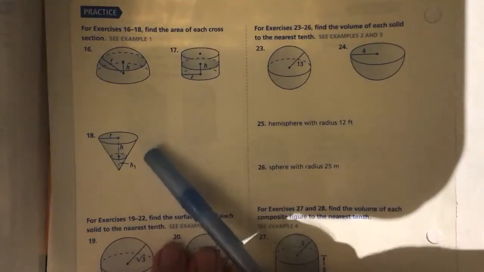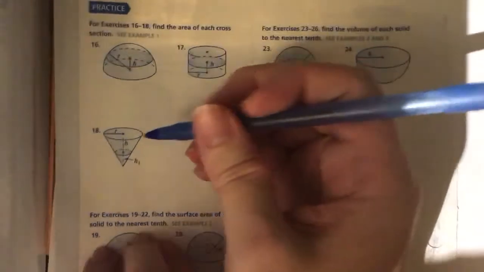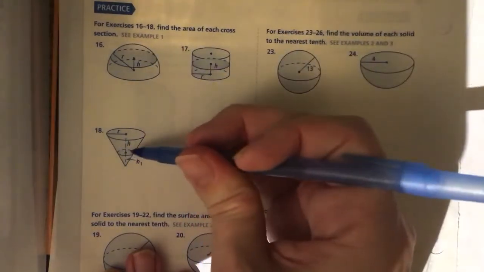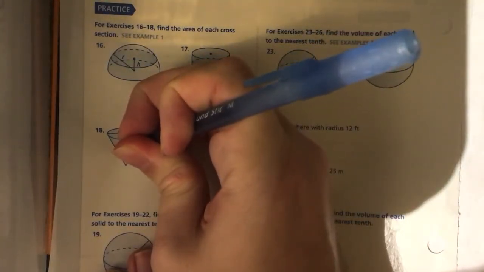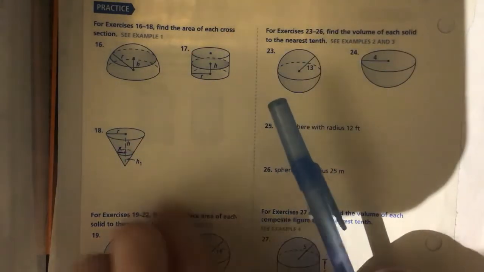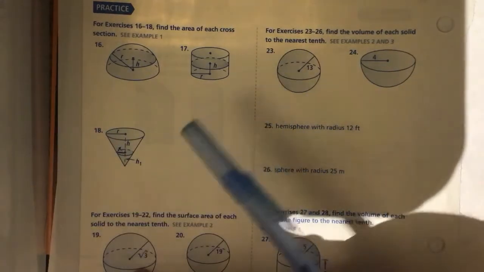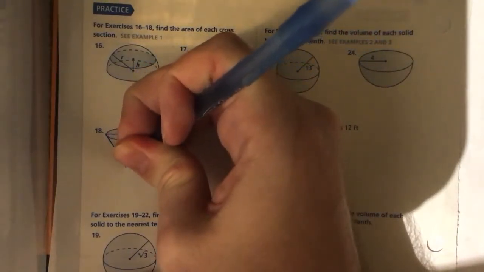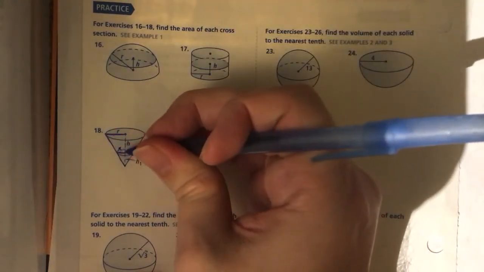So I'm going to look at number 18 right here. It says, find the area of each cross-section. The cross-section just means this little circle. So this would be this circle here, this circle here, this circle here. I basically need to figure out the radius of this. I'm going to call this x, and I'm going to write this in terms of r, h, and h1. I'm going to use similar triangles. I can do this big triangle and compare it to this tinier triangle.